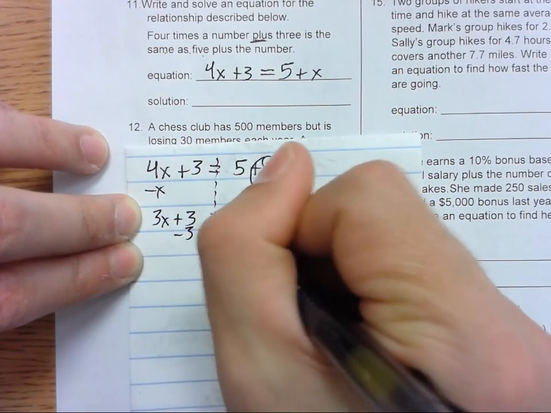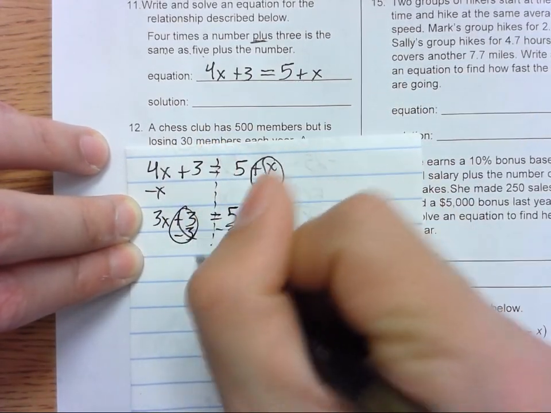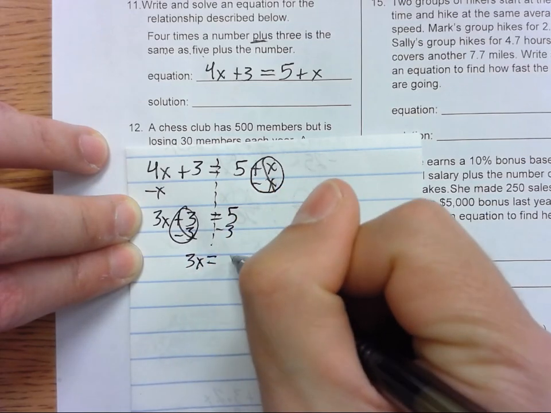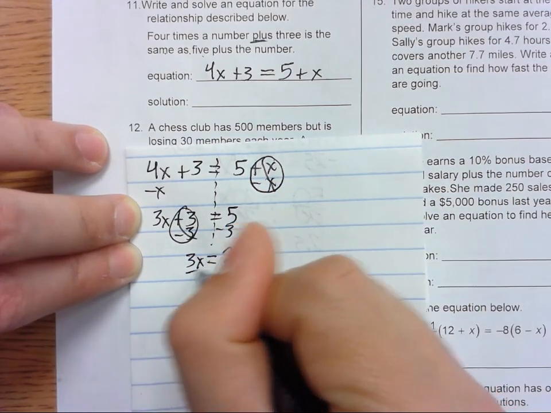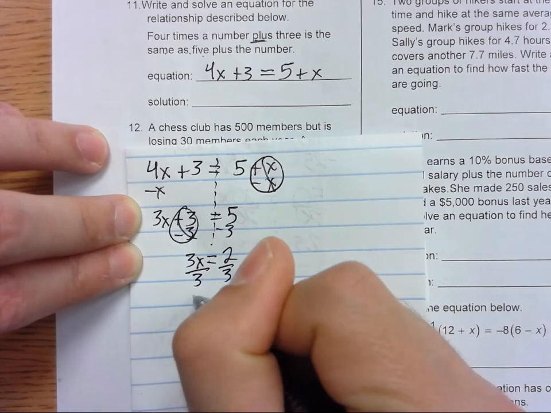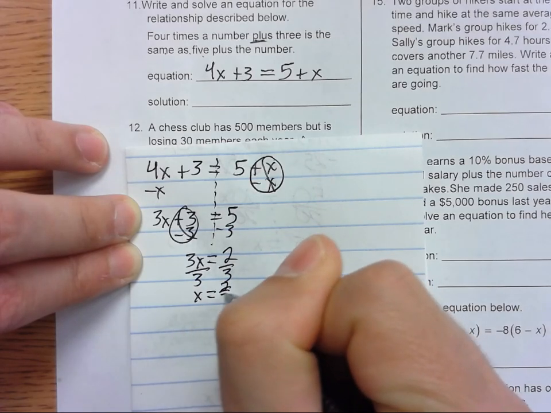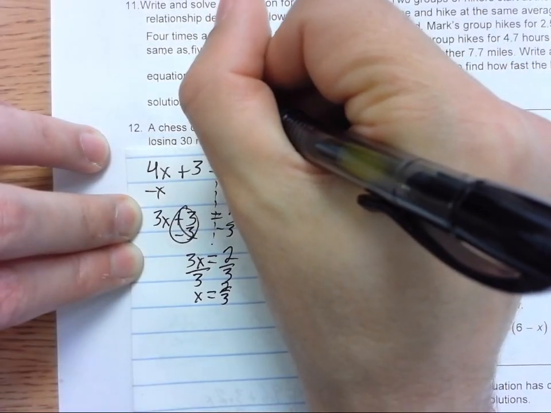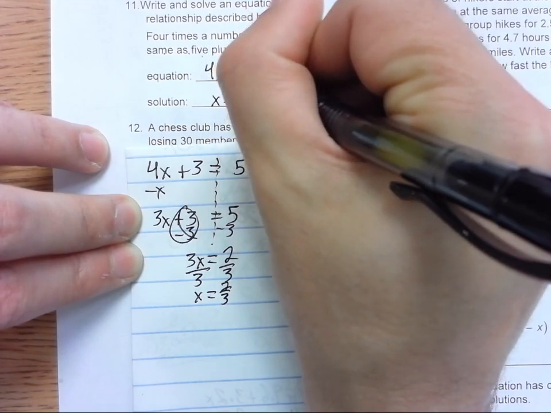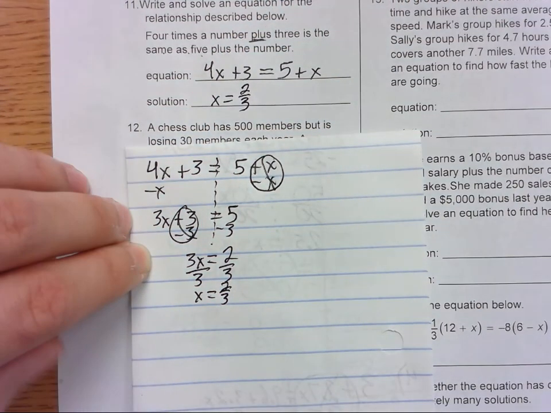Subtract 3 on both sides. Gives us a 0 pair. 3x equals 2. Divide by 3. X equals 2/3. So x equals 2/3.